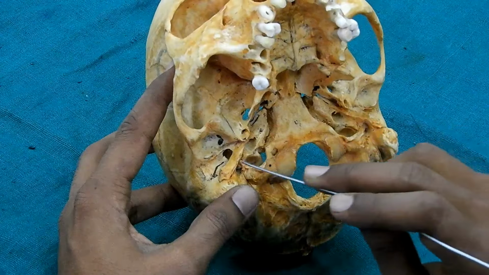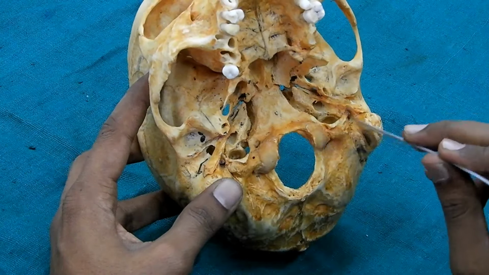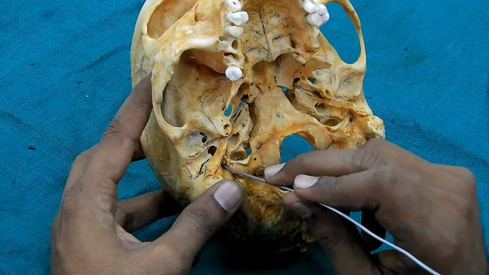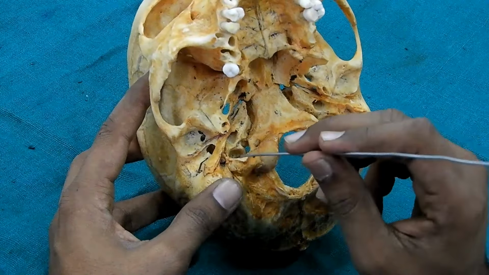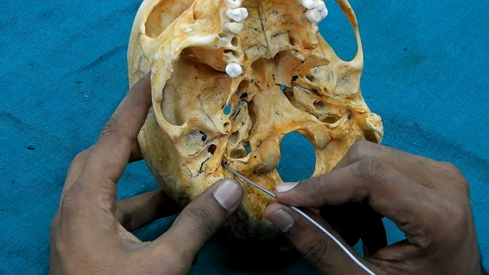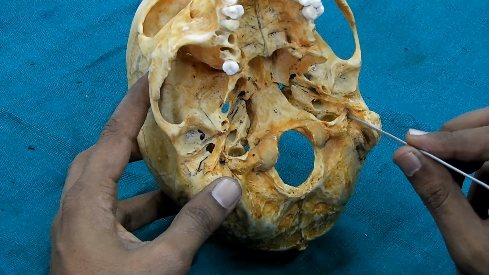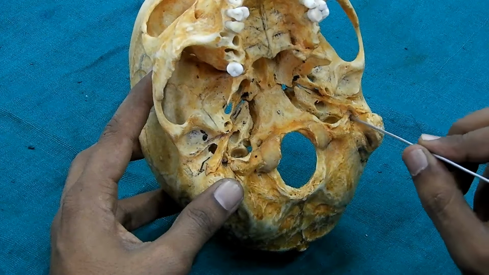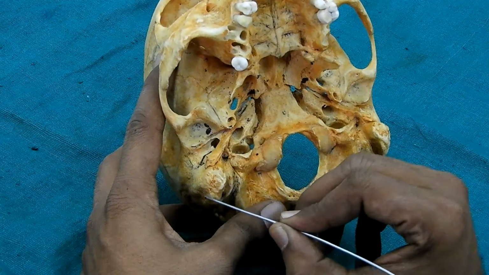Now, behind the styloid process, you can see one foramen. The name of this foramen is the stylomastoid foramen, which transmits the facial nerve and the stylomastoid branch of the posterior auricular artery.